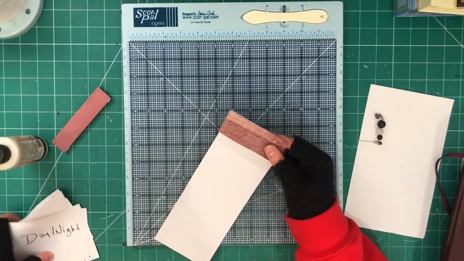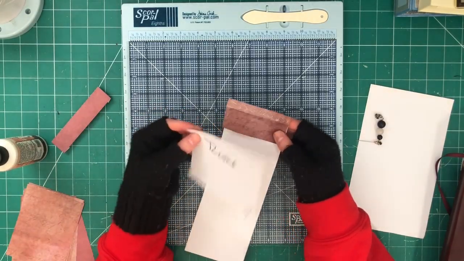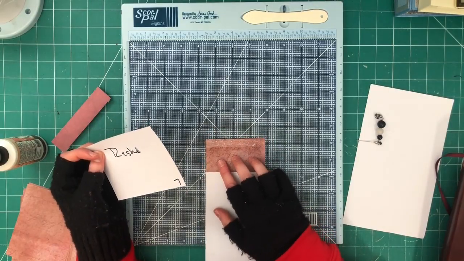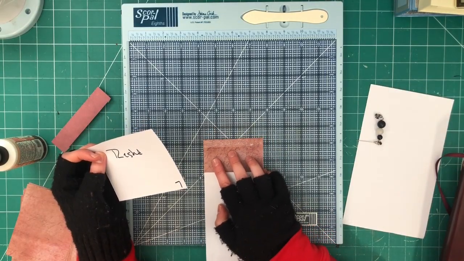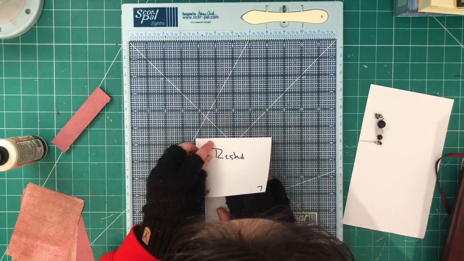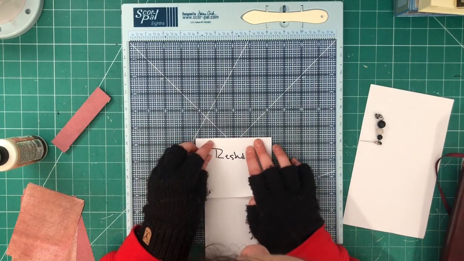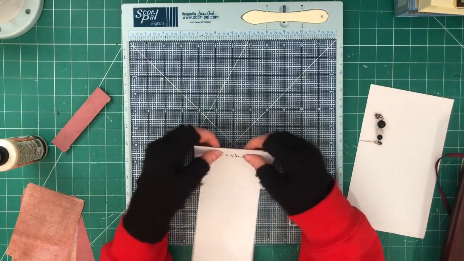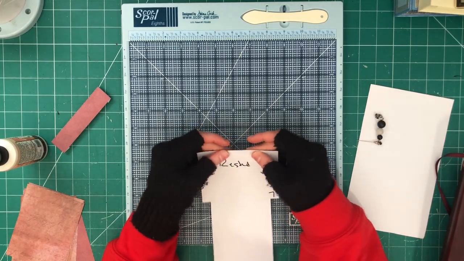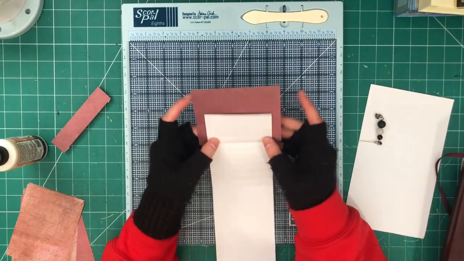And then we're going to grab day 7, and center your card over that glue.